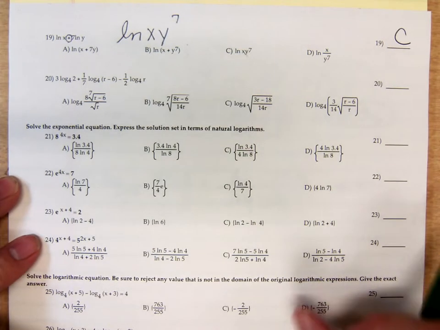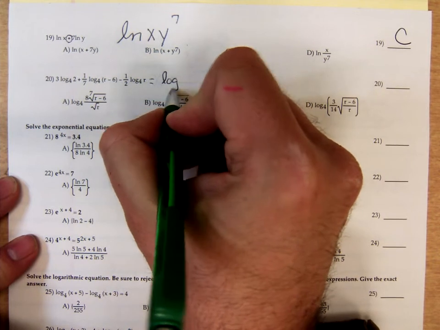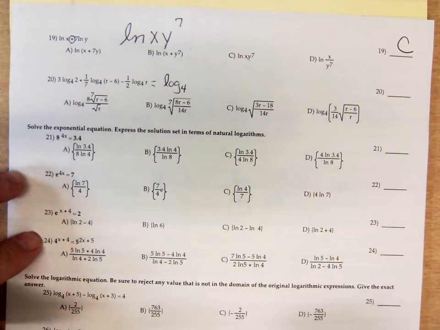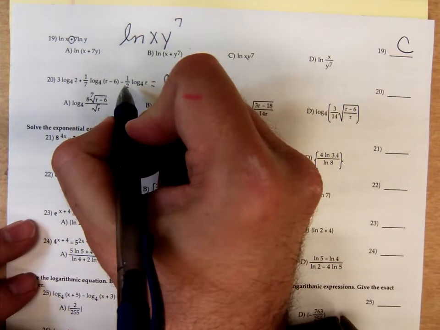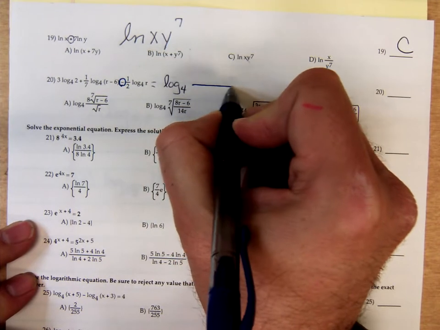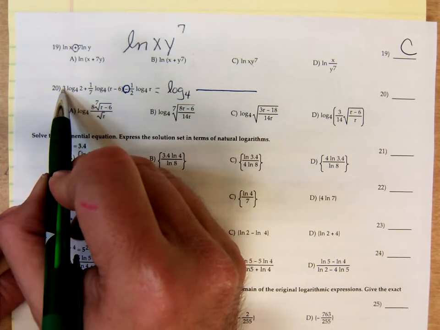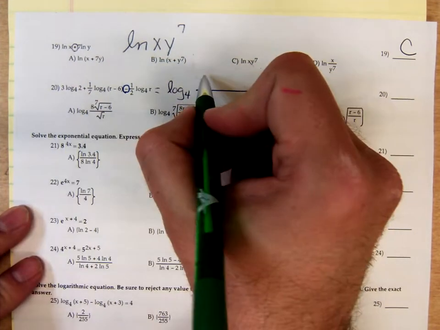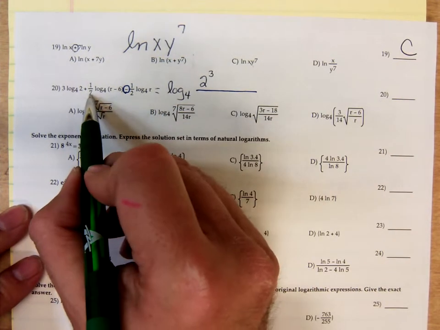Oh, let's see. What about this one? Log base 4. Well, is there a fraction bar? Yes. Because of this minus, there's going to be a fraction bar. So the number in front of the letter L is an exponent. So we have a 2 to the 3rd. The number in front of the letter L is an exponent.